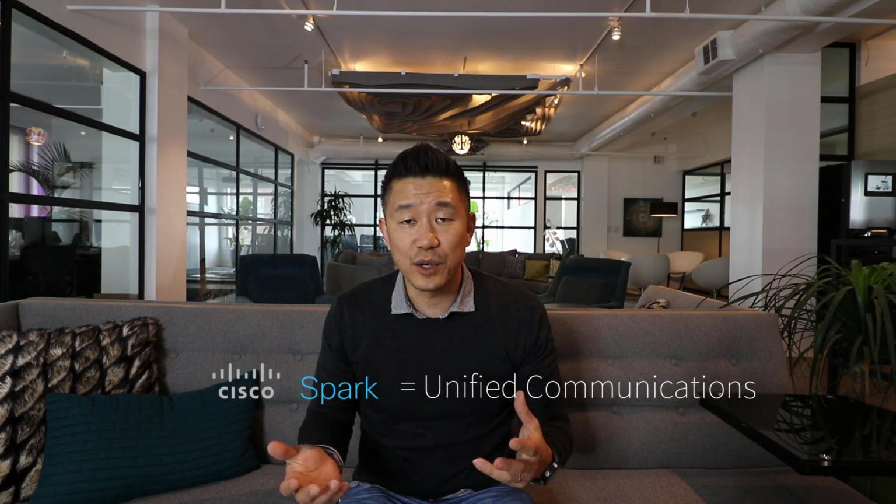So what is Cisco Spark? Well, that's exactly it. Cisco Spark is unified communications. All Cisco did was put a name to it. But unlike traditional unified communications, where it's premise-based, meaning it's hosted at your office in a server room with a bunch of servers, applications, a lot of internet connectivity, very complex to set up and maintain, what Cisco did was they took that to the cloud.